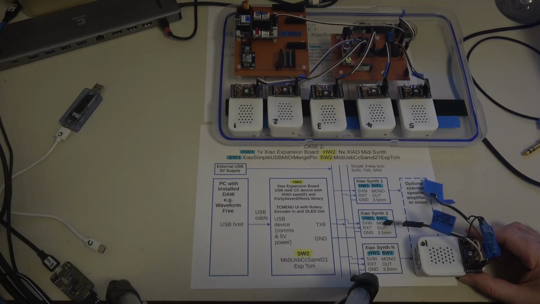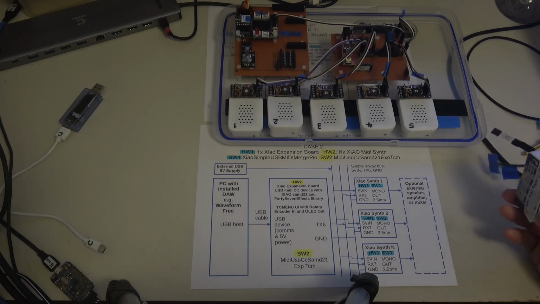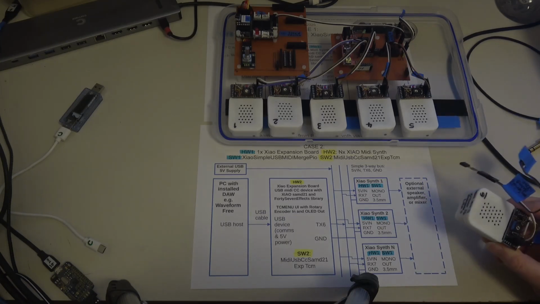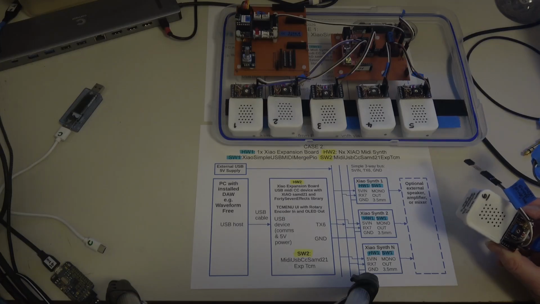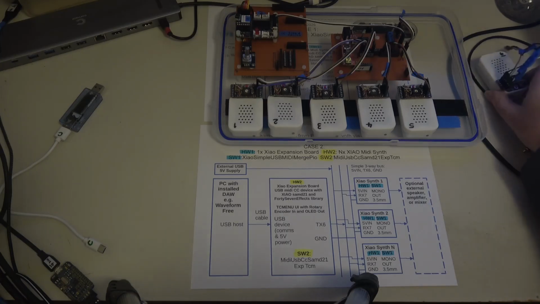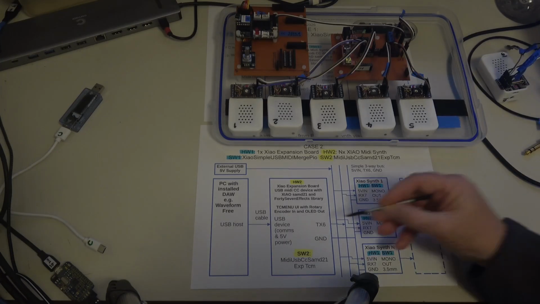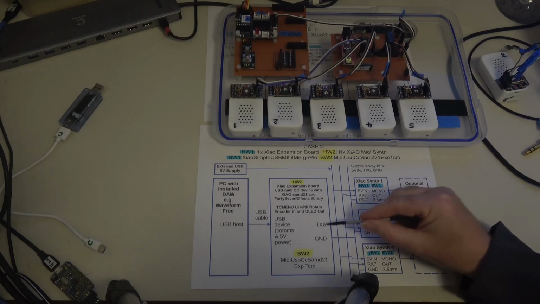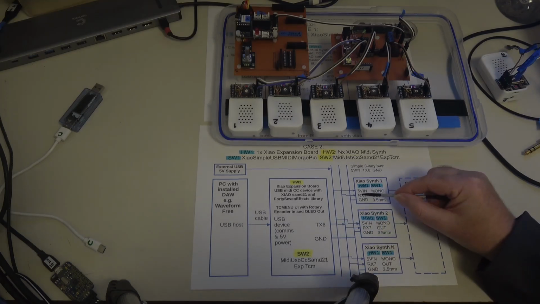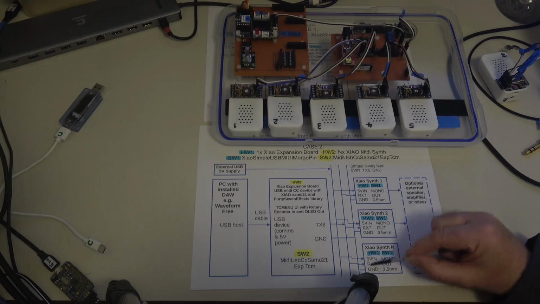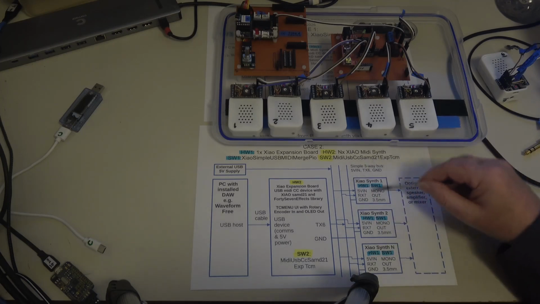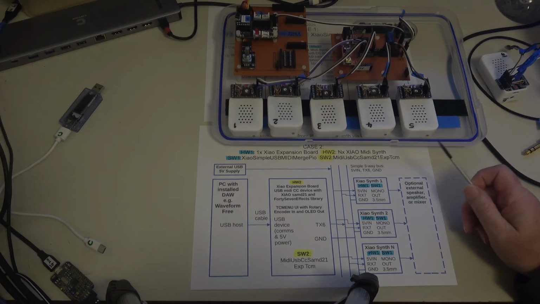With the MIDI standard you can have a maximum of 16 channels, and I've been able to demonstrate it quite easily on 6 of them so far. So TX6 just gets fanned out to RX7 on each of these, so they all receive identical MIDI streams.